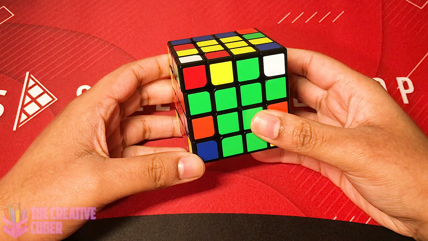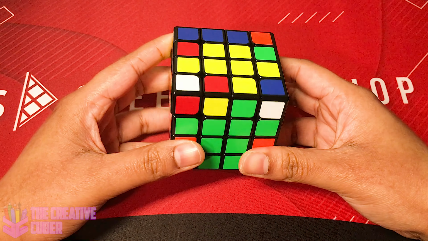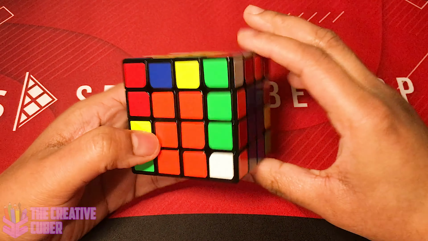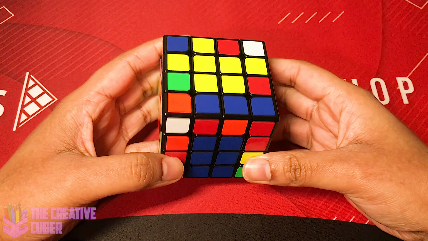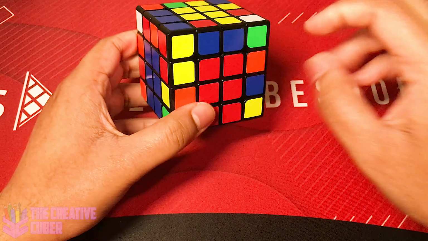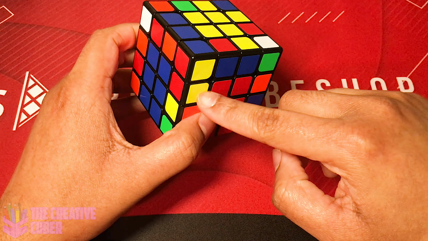Next, the final step in the YAO method before F2L and OLL and PLL is building the colored edges, just like these. You have to build them. And so I'm gonna start out by picking this red and yellow edge.